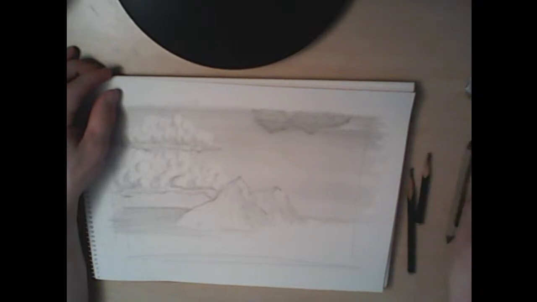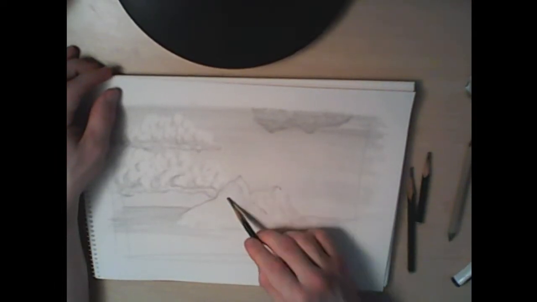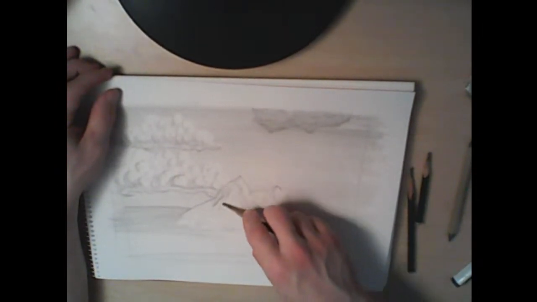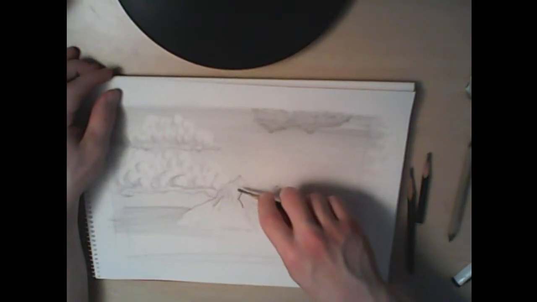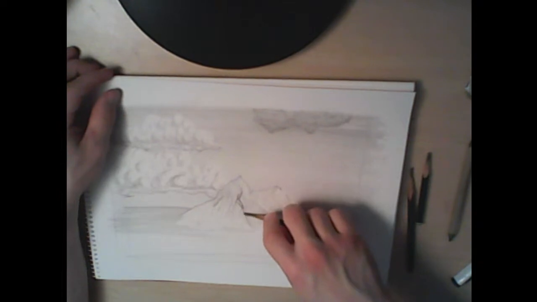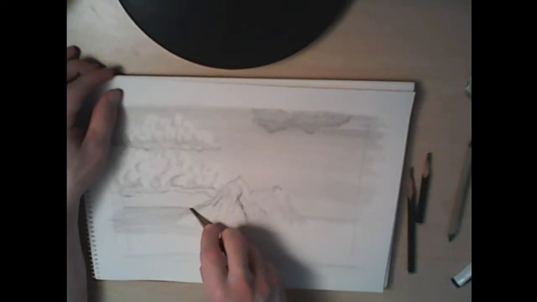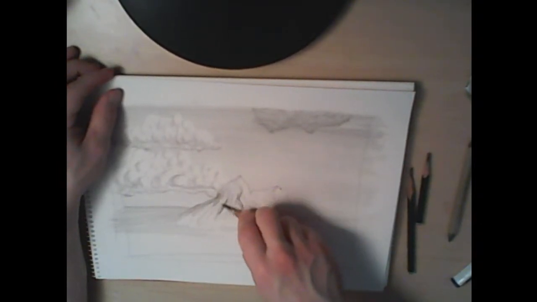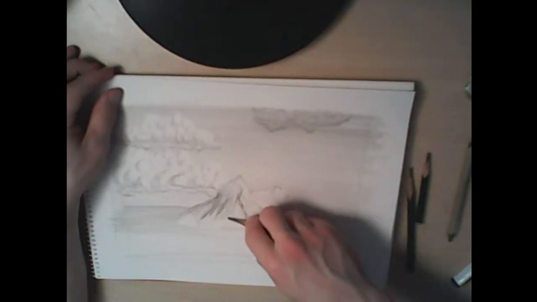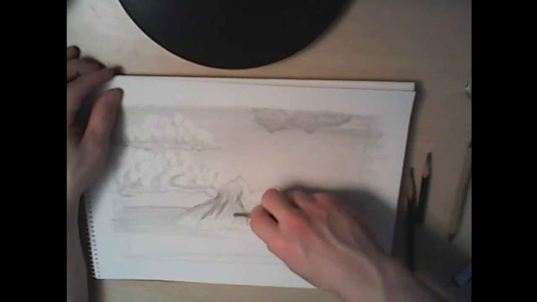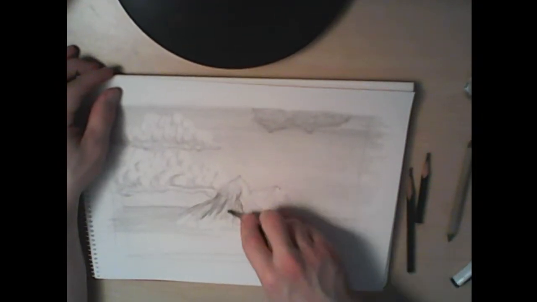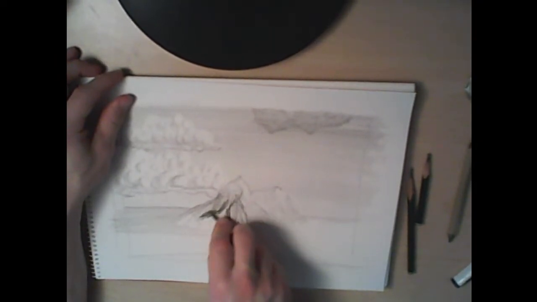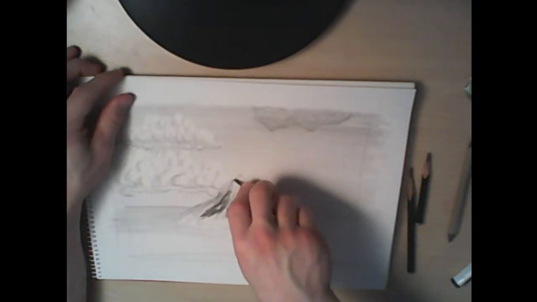Okay, now to the left side that's in the shadow. I'll switch to the 3B pencil and create all sorts of lines going up towards the peak. Just a general dark value since it's in the shadow. And then I want it to have some structure, so I'll give it some lines going down here, some areas I'll cross-hatch that are just darker than the rest.